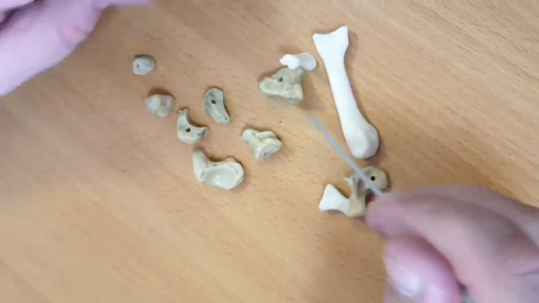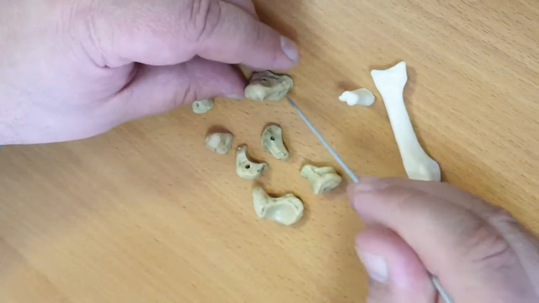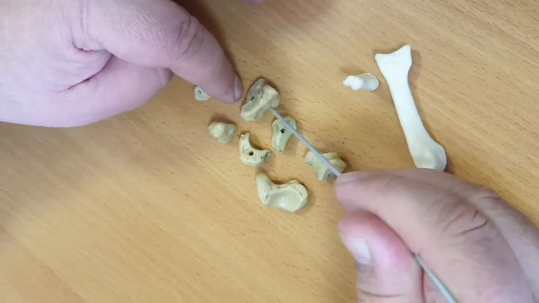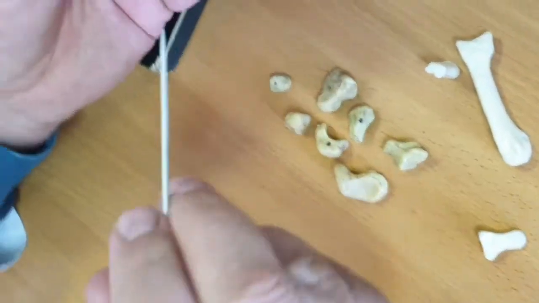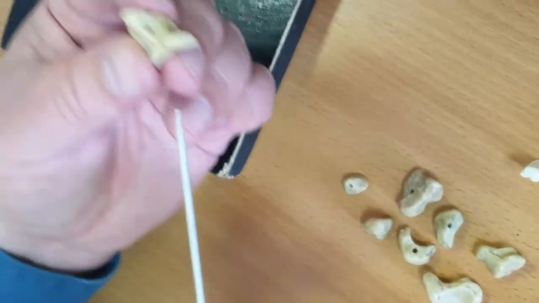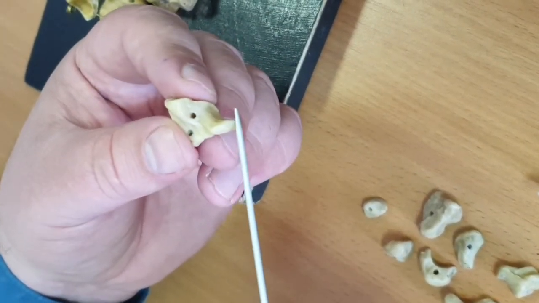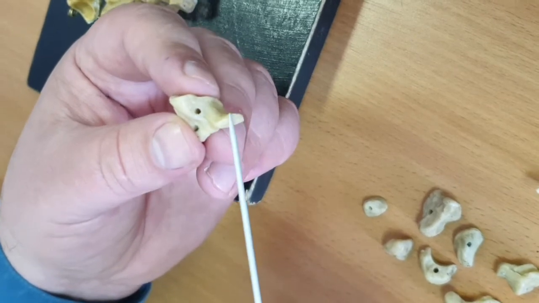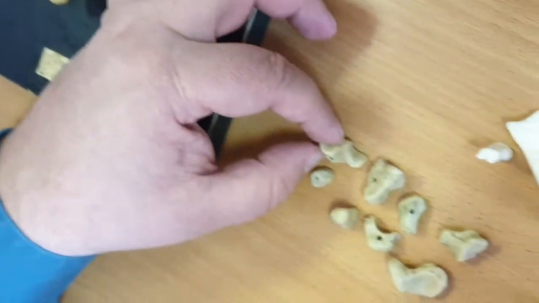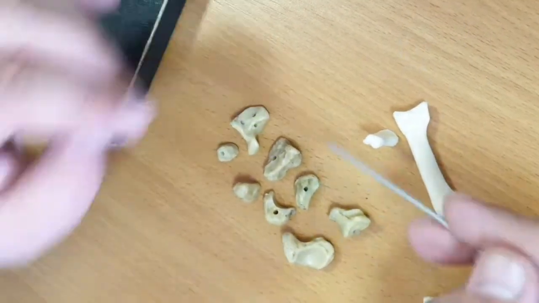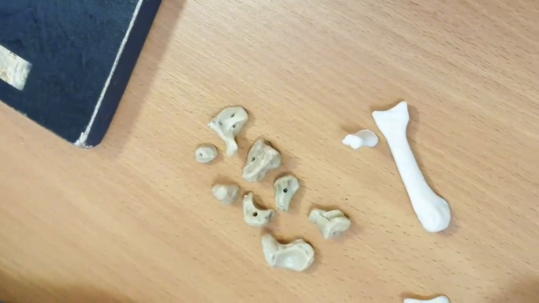Os trapezoideum. This bone with a large head is os capitatum, and the bone which looks like a fish hook is os hamatum, the hamate bone, and this hook is hamulus ossis hamati. They are the bones of the carpus.